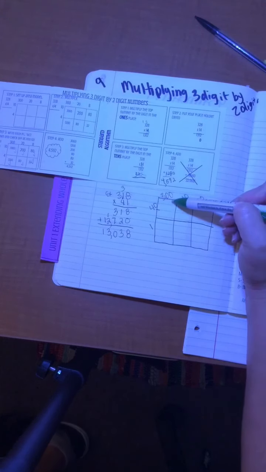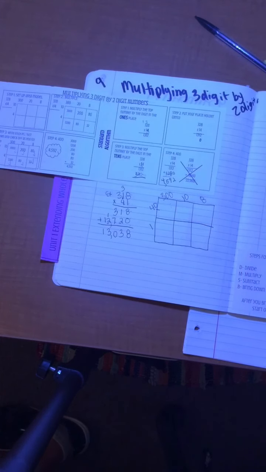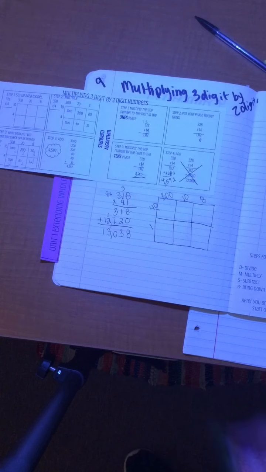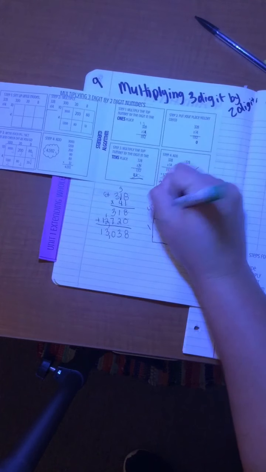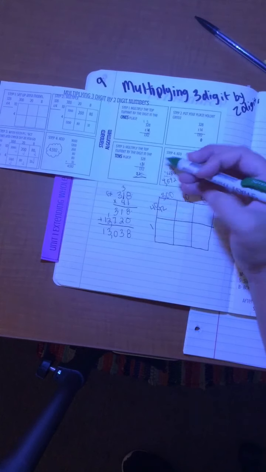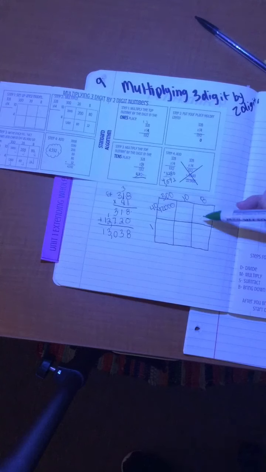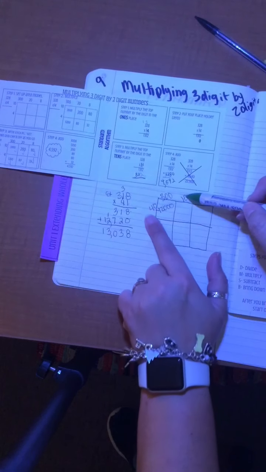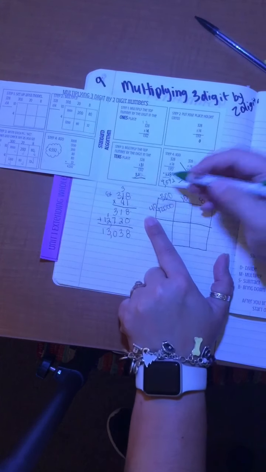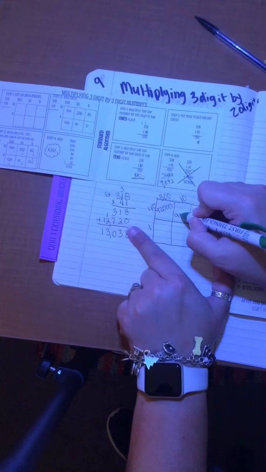Okay. What am I going to do to get the answer in this box? 40. Everybody, 3 times 4 is 12. Now what? Add zeros. How many zeros? 3. Yes, 1, 2, 3. Okay, what about this? 4 times 1. So 40 times 10, or 4 times 1 is 4. How many zeros? 2. So 400.